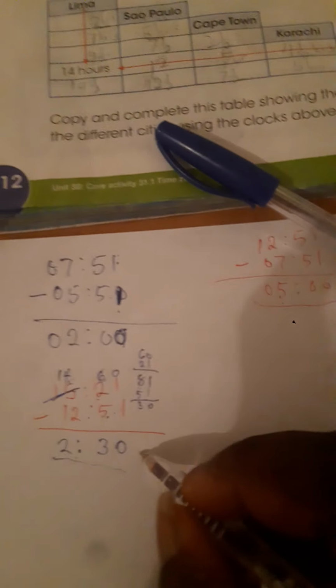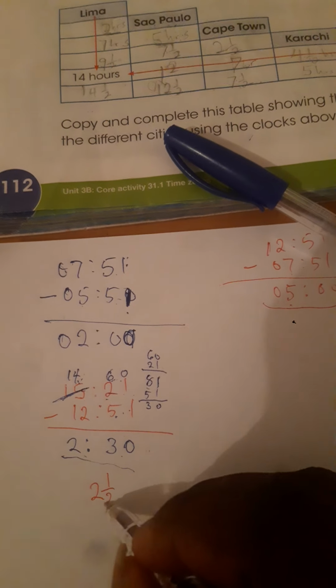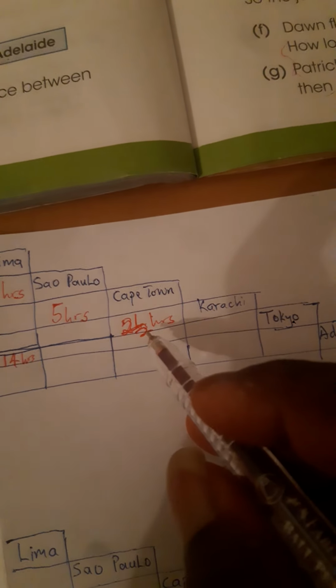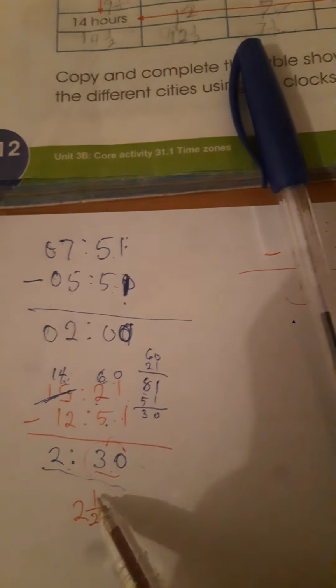Now I want to do something. I'm going to break it down. 2 hours 30 minutes is the same as 2.5 hours, because these 30 minutes mean half. I'm going to explain myself again. So it's 2 hours 30 minutes. That's 2.5 hours. Don't worry, I'm going to write the minutes here. Let me use a fraction here. So this is 2.5 hours, which is the same as 2 hours 30 minutes. So that's how I got 2.5 hours. Now let's check the time difference between Karachi and Tokyo.